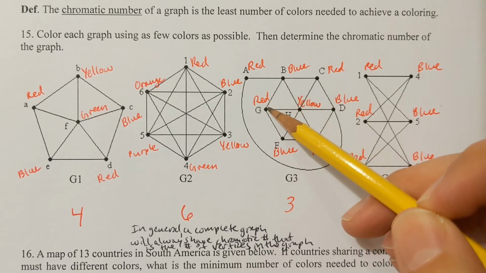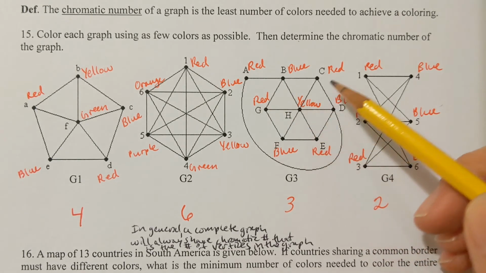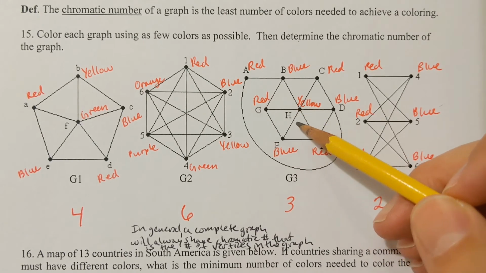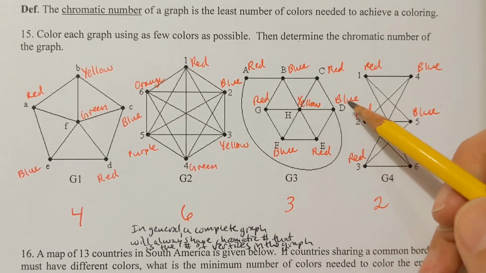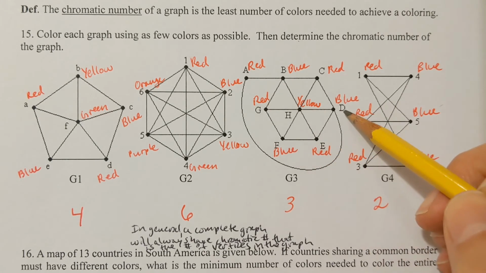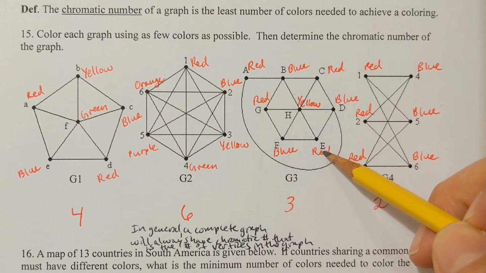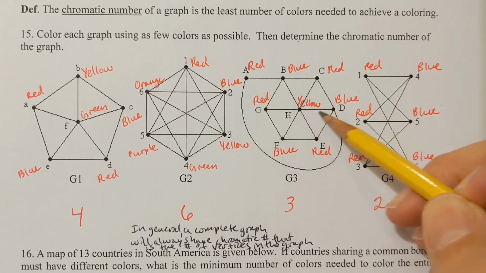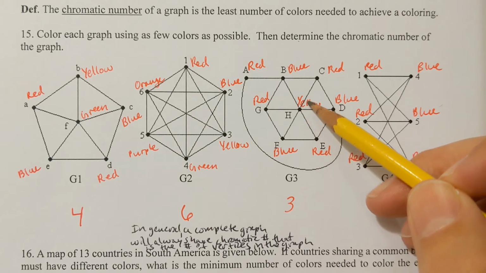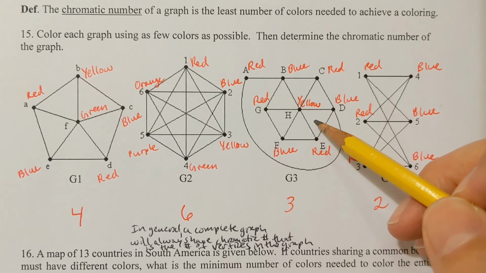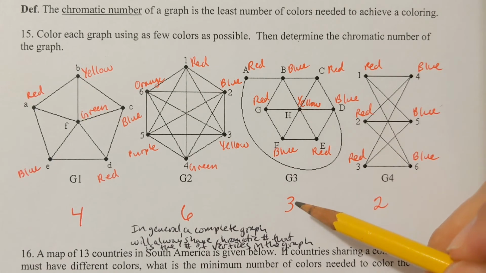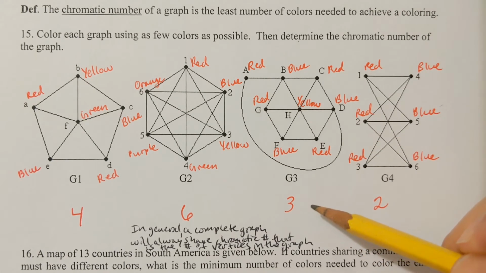And G touches F, so again, I'm trying to use as few colors as possible. Blue for F, and so these two are blue, and E would be red. Okay, now all 6 of these vertices join the center vertex, so I can't use blue or red. I'll have to introduce a third color, which I'll call yellow for vertex 8. So the chromatic number for G3 would be 3.